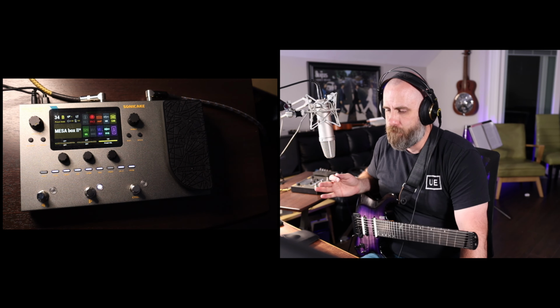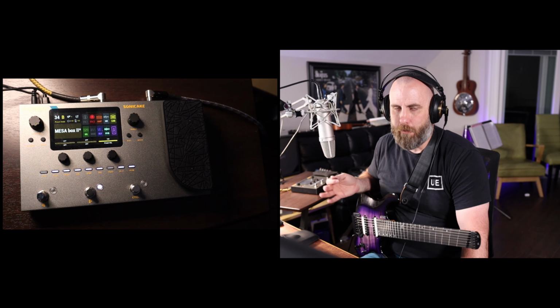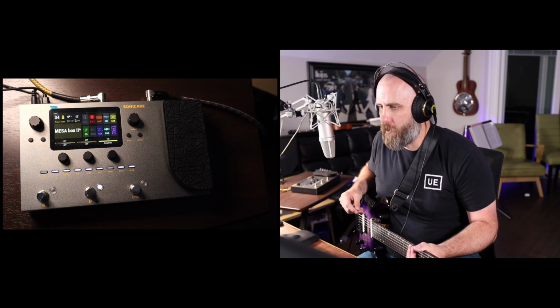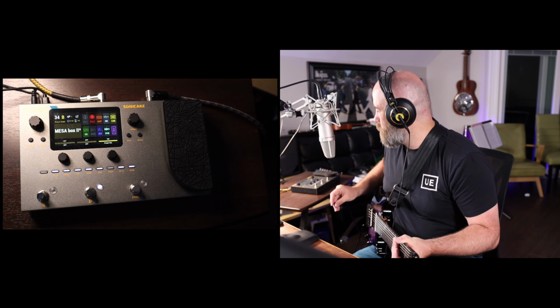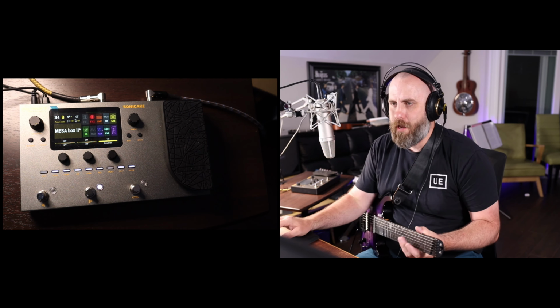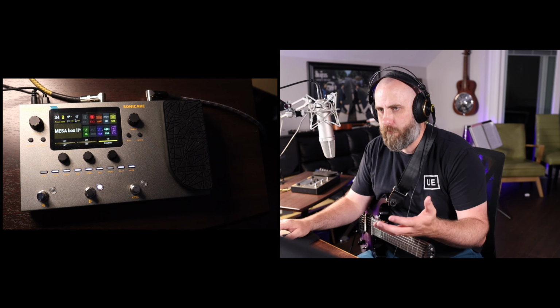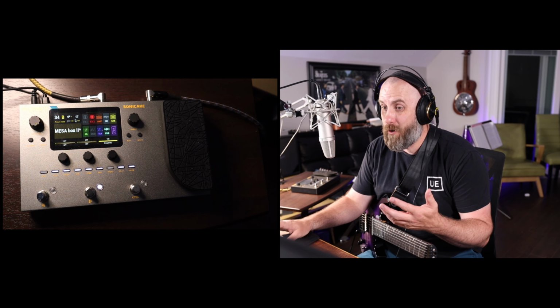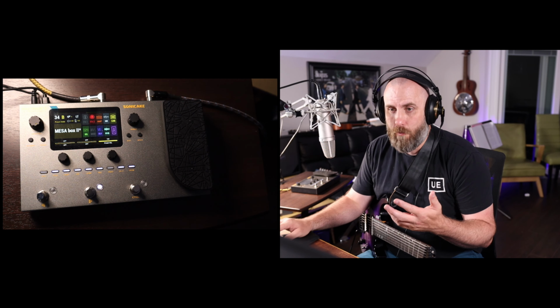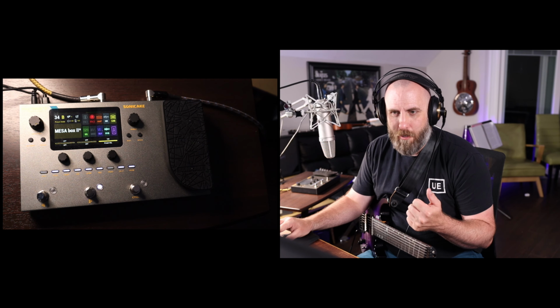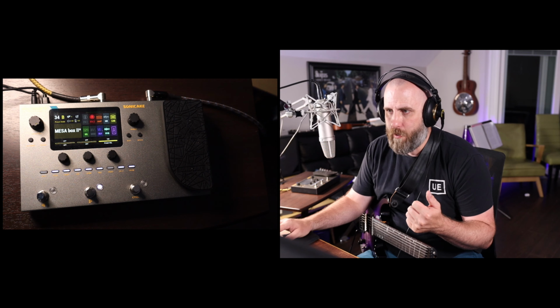I'm sure there are other 3-button options out there on the market. But I was wondering, is there actually software for this on the computer? And lo and behold, there is. So if I show this, what can I do here?